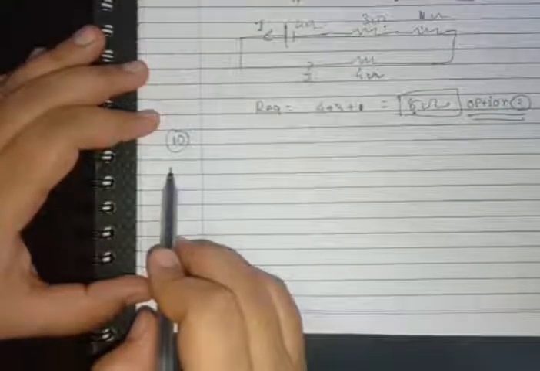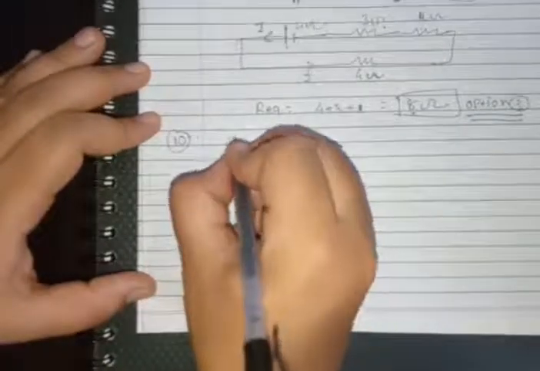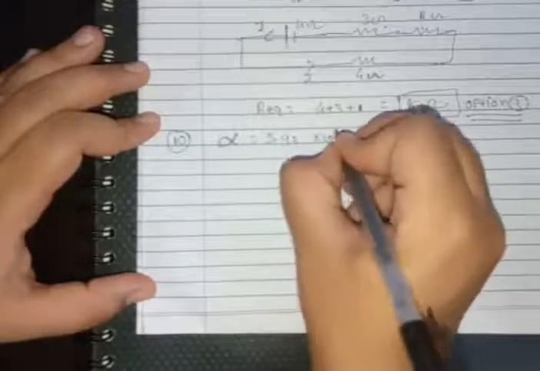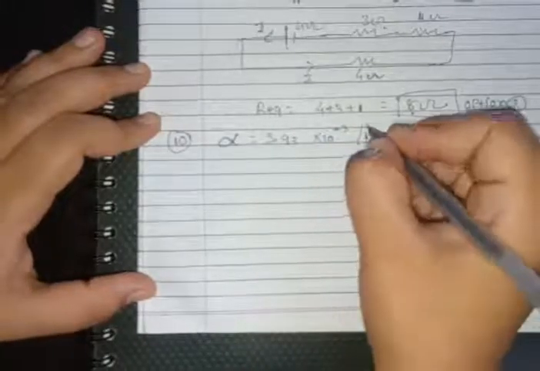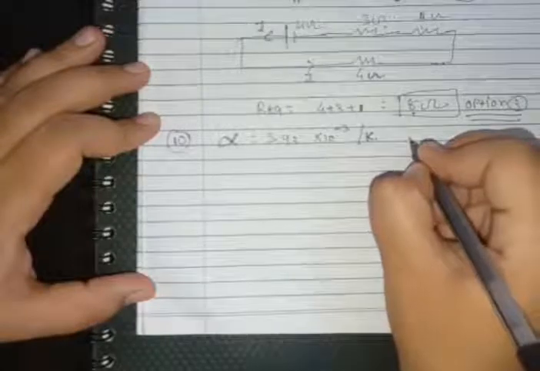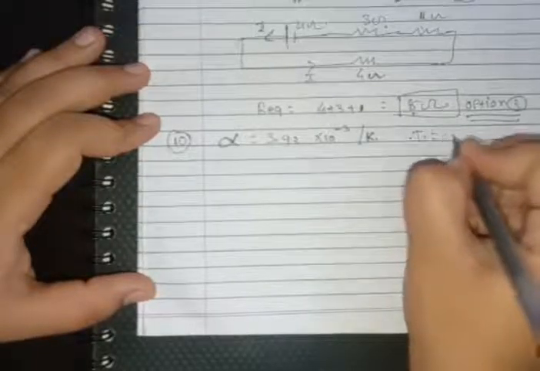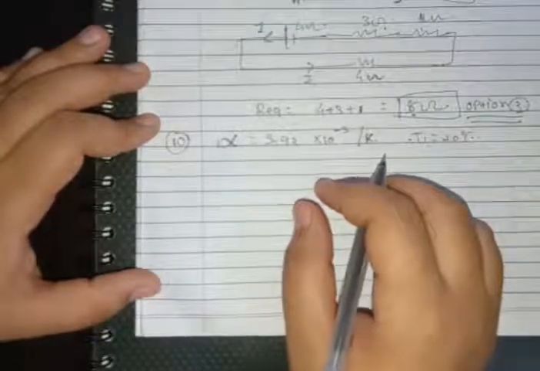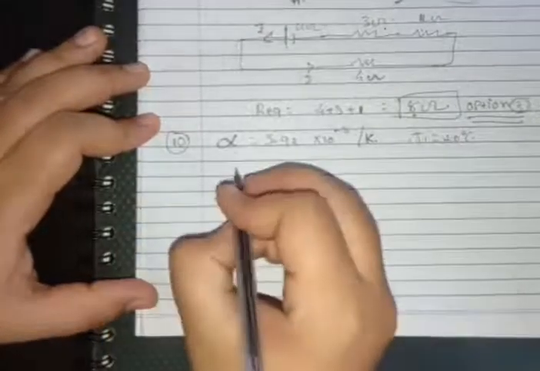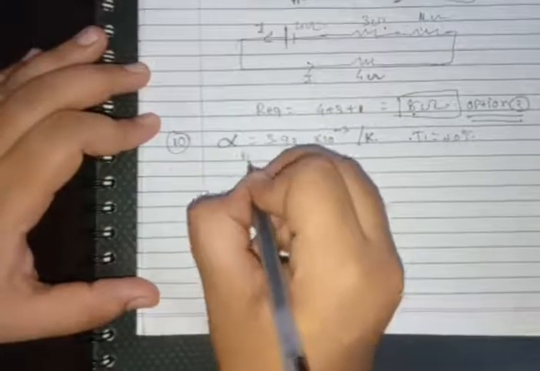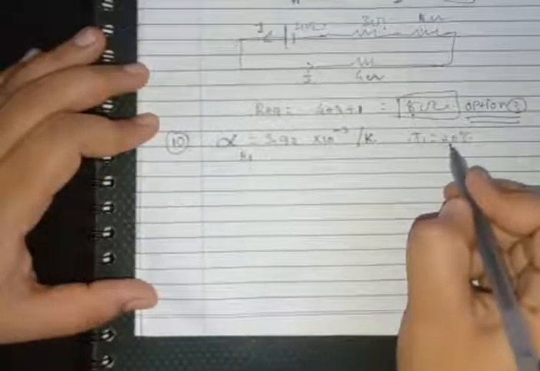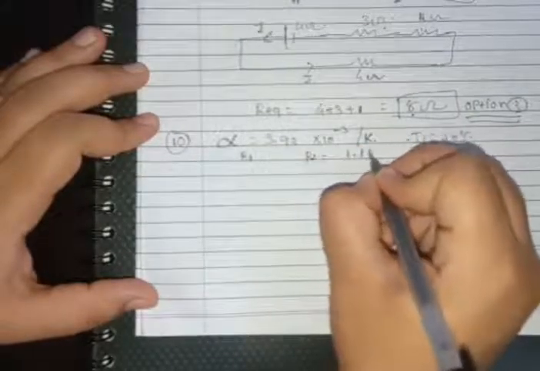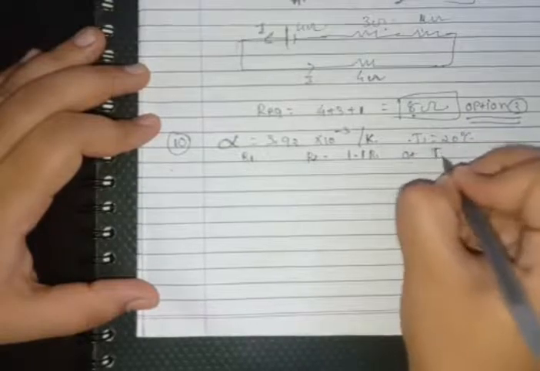In question number 10, the temperature coefficient of resistance of platinum is given as 3.92 into 10 power minus 3 per Kelvin at 20 degrees Celsius. That means T1 is 20 degrees Celsius. We want to find the temperature at which the increase in the resistance of the wire is 10%. Let's say the initial resistance at 20 degrees Celsius is R1. So R2 will be 1.1 R1 at temperature T2.